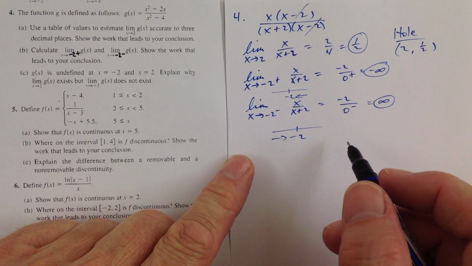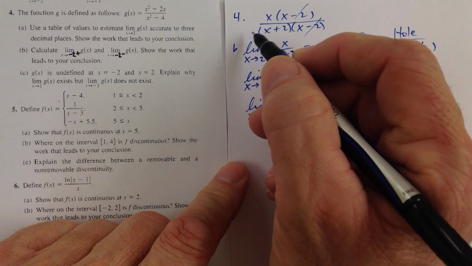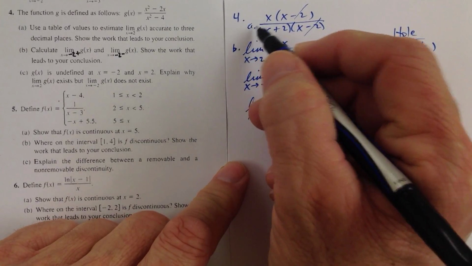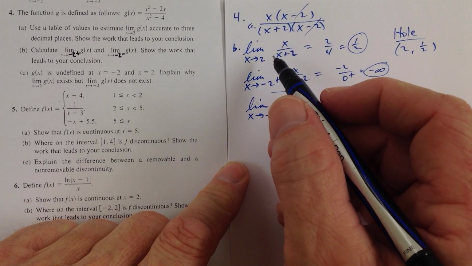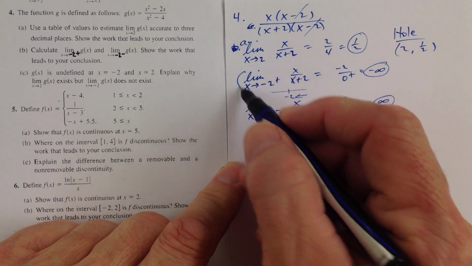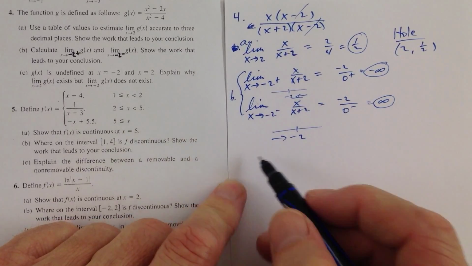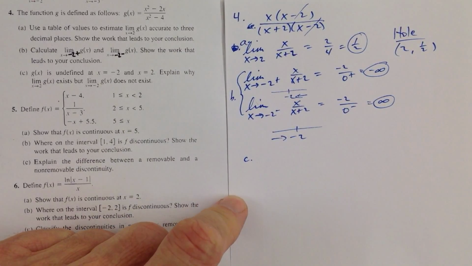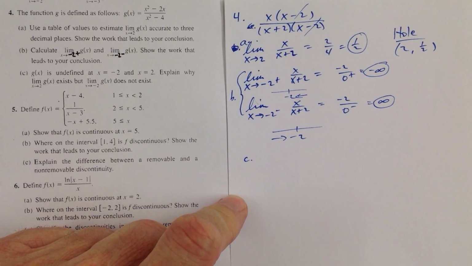And part C then, that's part B, that's part B, there's part A, I take it back. That there is part A, and this guy right here is part B, and part C says g of x is undefined at -2 and 2. Explain why the limit exists as x approaches 2, but it doesn't exist as x approaches -2.